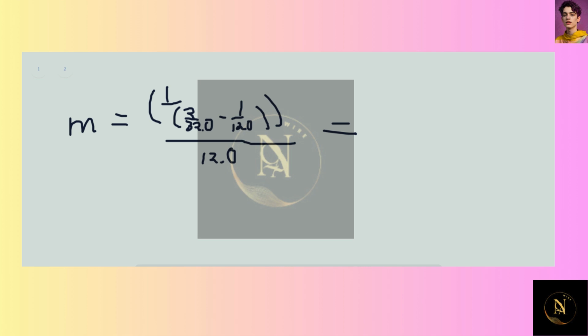This will equal then 4.0, and this is positive. So we know that the magnification of this mirror for an object at this location is 4.0.